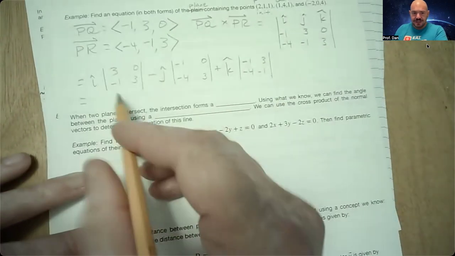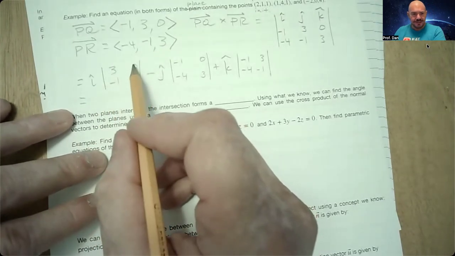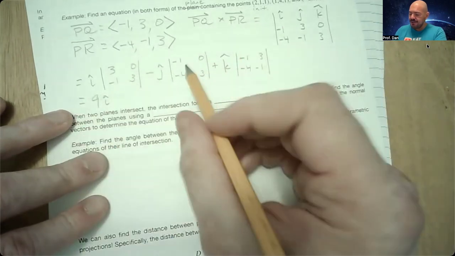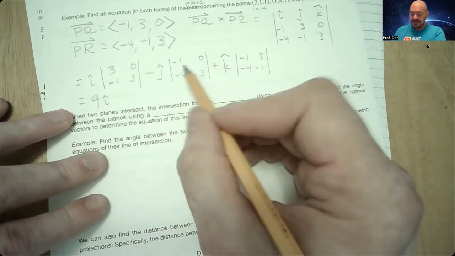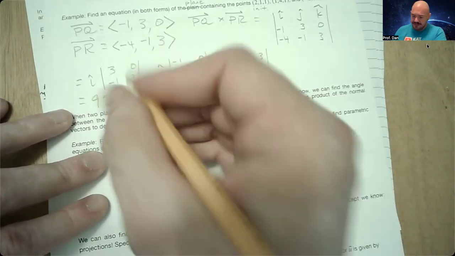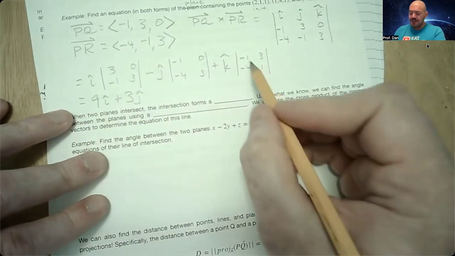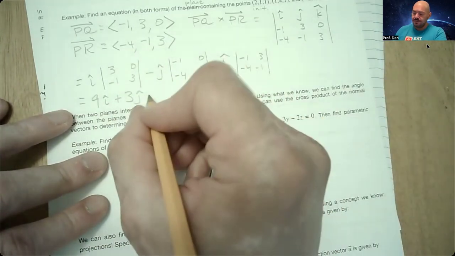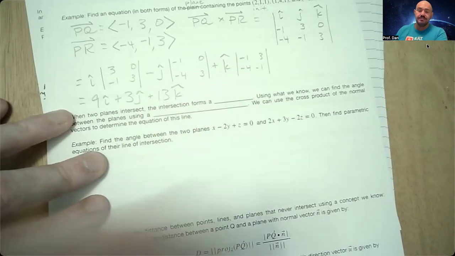And now if I do my determinants, 9 minus 0 gives me 9i. Negative 3 minus 0, I get negative 3, but because there's already a negative here, it'll be plus 3j. And then positive 1 minus negative 12, which would be positive 13k.